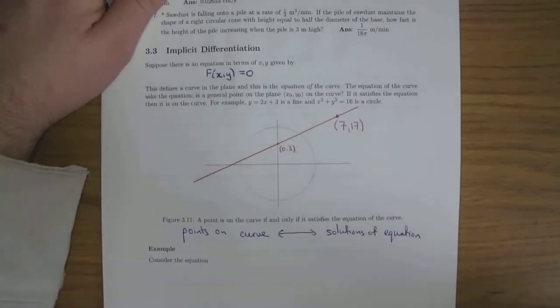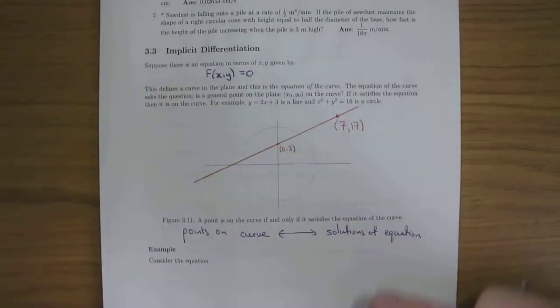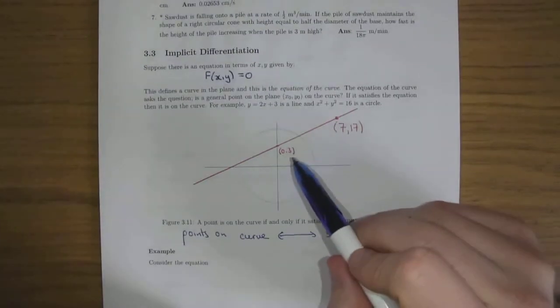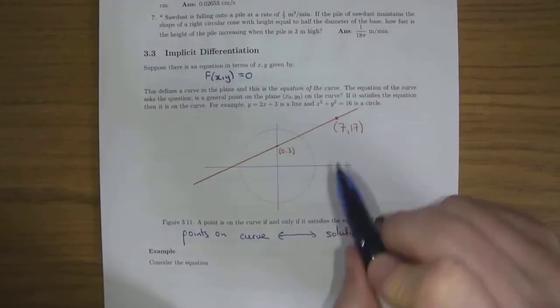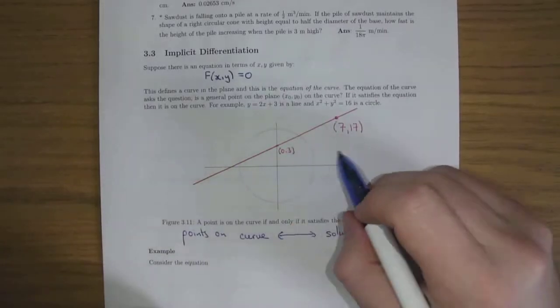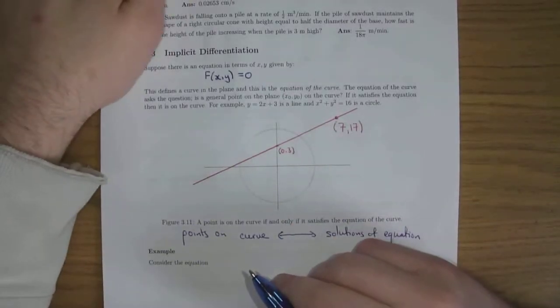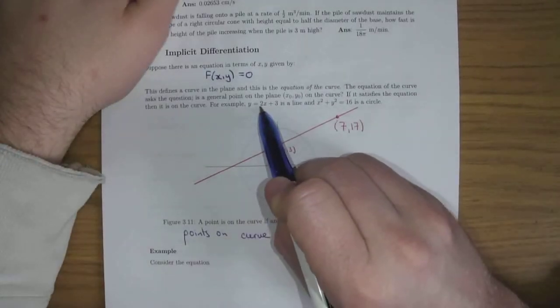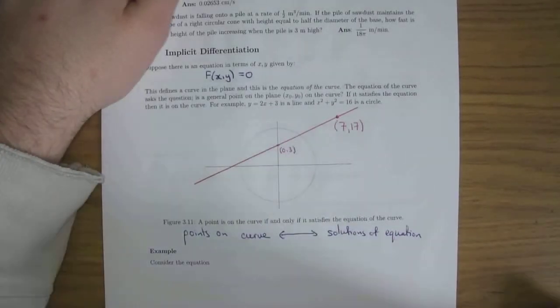And what you can show is that if you take any two of them, that the slope between them is the same. It'll be equal to the rise over the run. So for example here, the rise is 3 to 17 is 14, and the run is 0 to 7 is 7. 14 over 7 is 2, and that's what this is. This is where it cuts, and this is the slope.